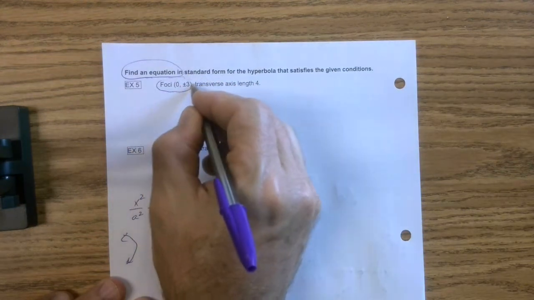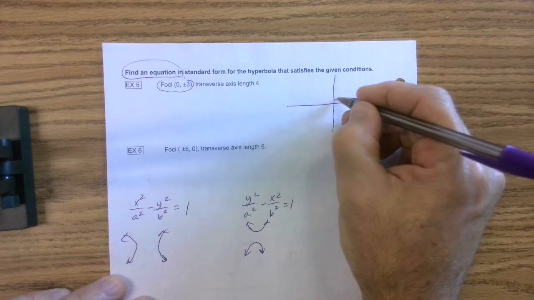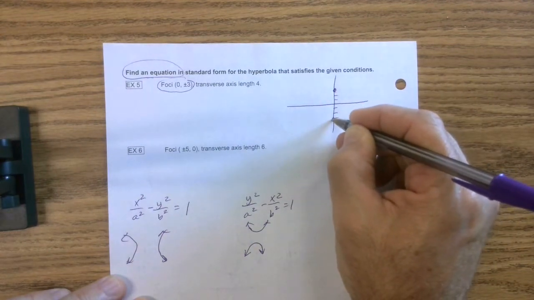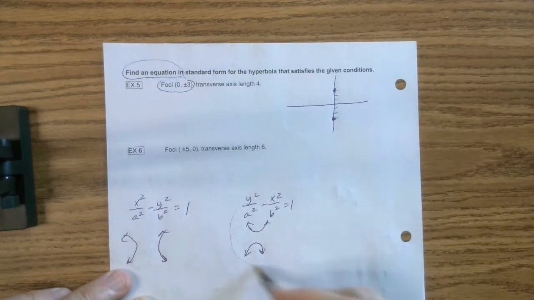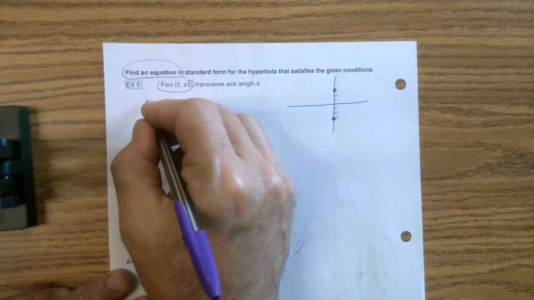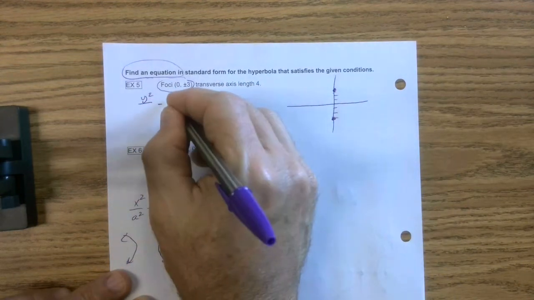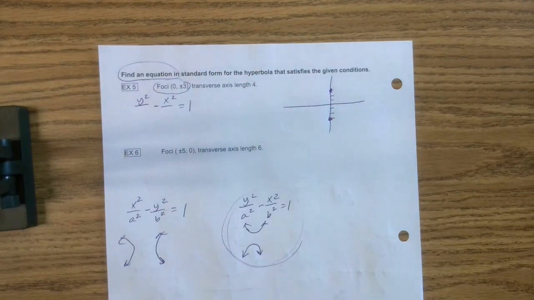So it says the foci right away are 0 plus or minus 3. That's a big clue. So if these are the foci, I know it's going to be one of these. So I can start going like this: y squared over a squared minus x squared over b squared equals 1. So really my job is to find a squared and b squared.